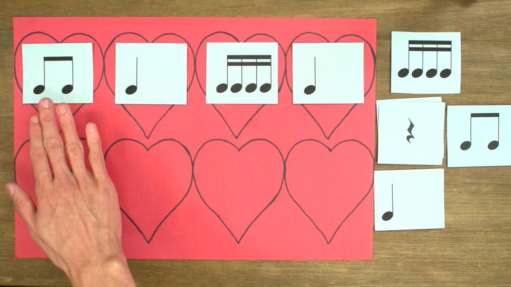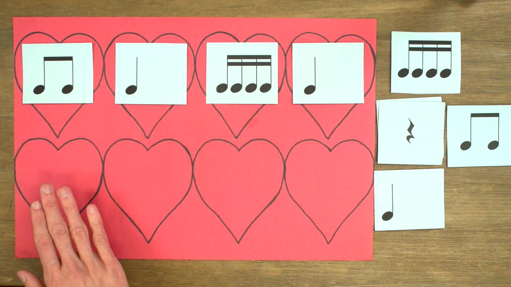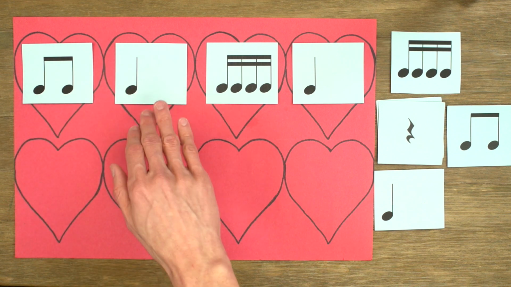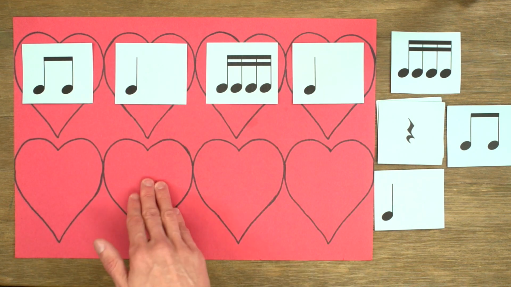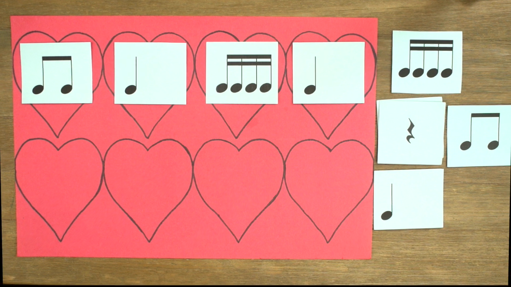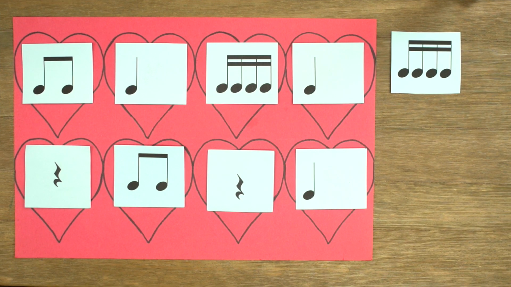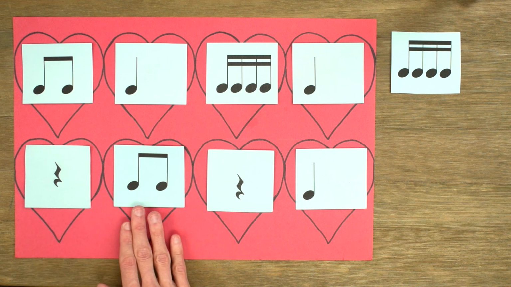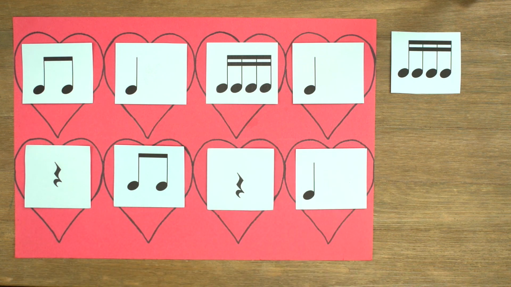Here goes. Ba ba ba ba ba ba ba ba ba ba ba. Here it is a second time. Ba ba ba ba ba ba ba ba ba ba ba. The correct answer will appear in 3 seconds. Here's the completed rhythm. Let's try saying it all together from the top. Go. Ti-ti-ta, tiki-tiki-ta. Rest. Ti-ti, rest. Ta. Let's try another one.